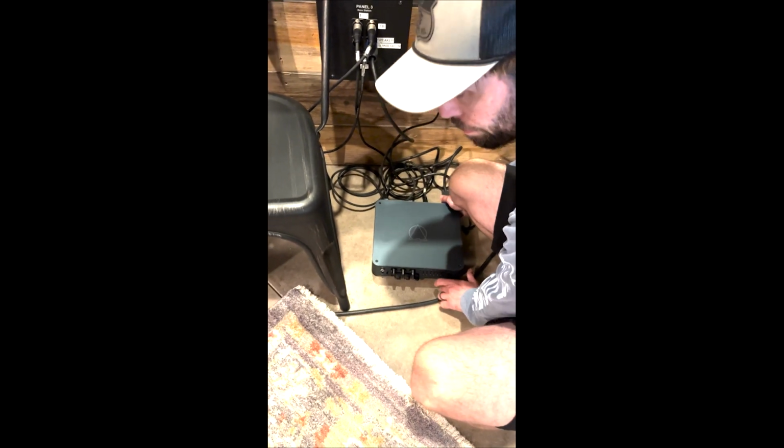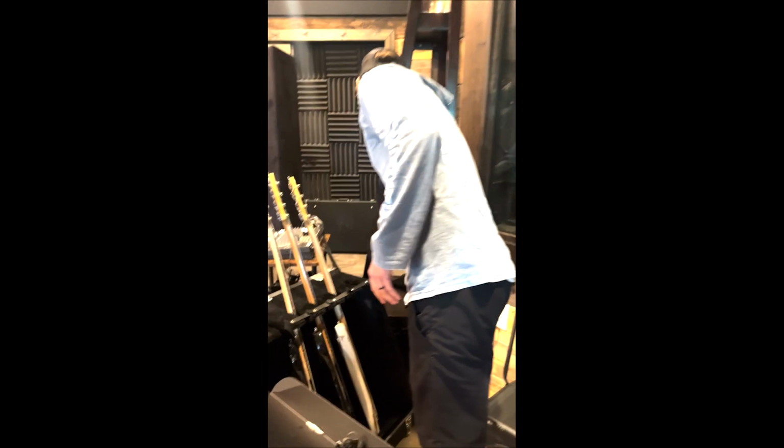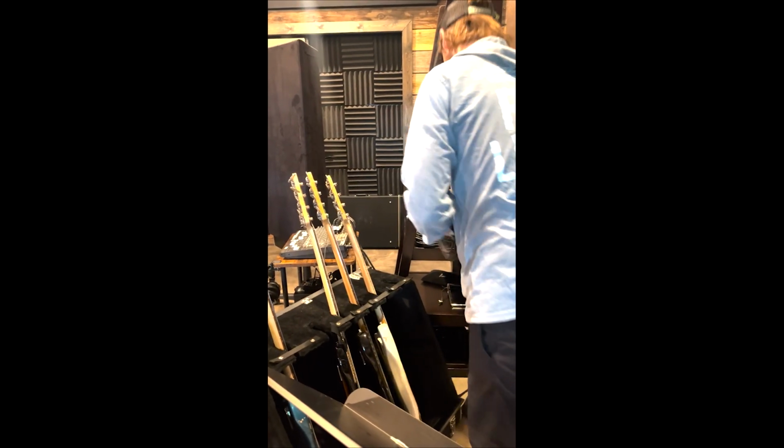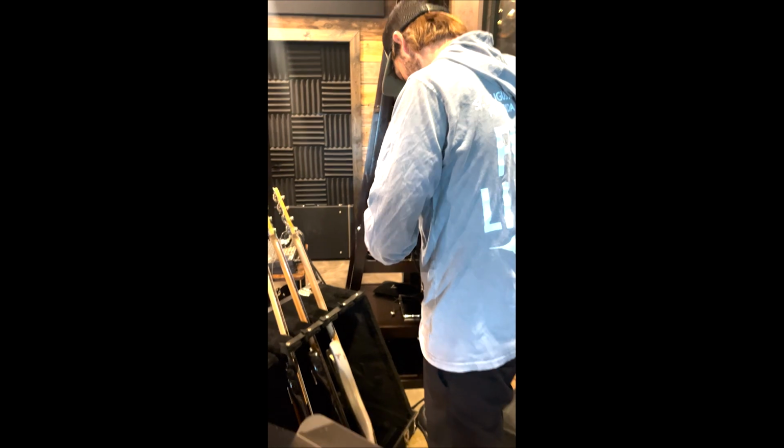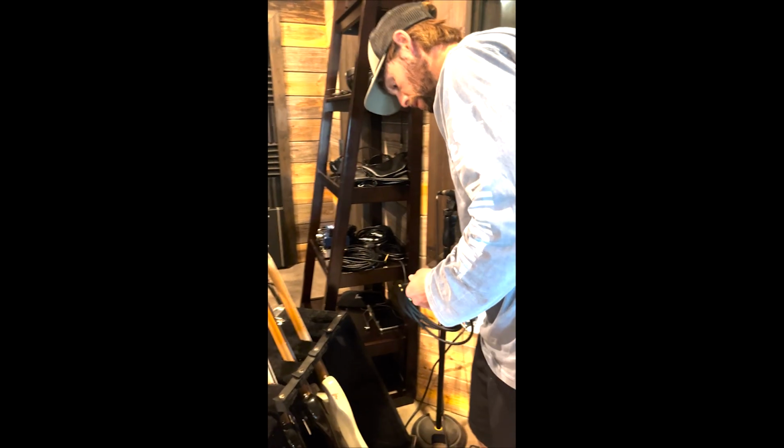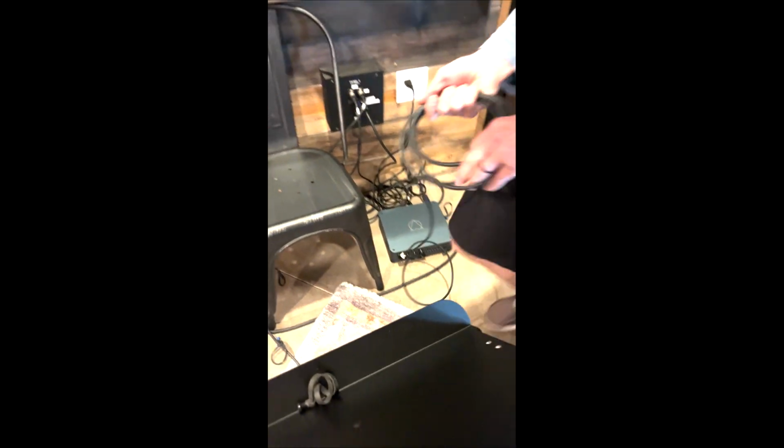All right. And we're going to grab an instrument cable. Plug into one of these basses.